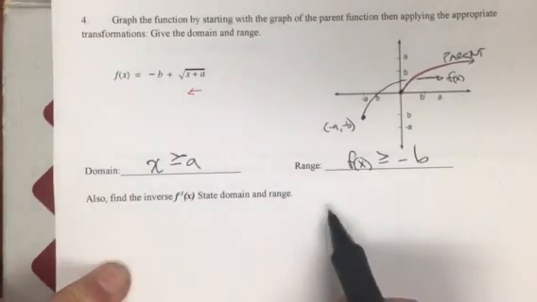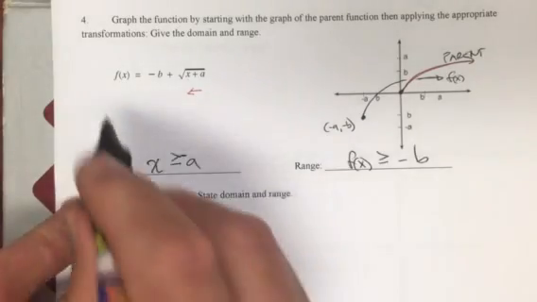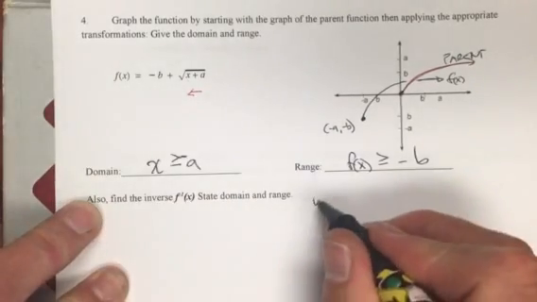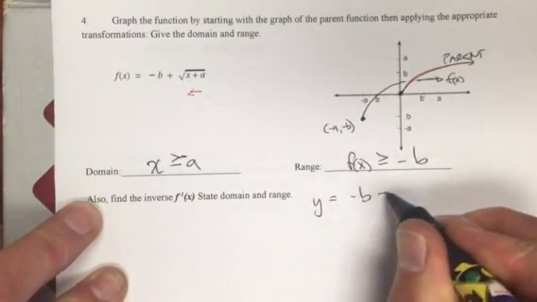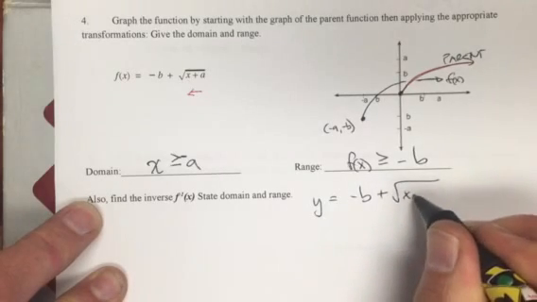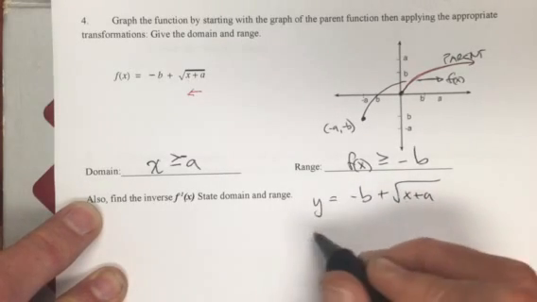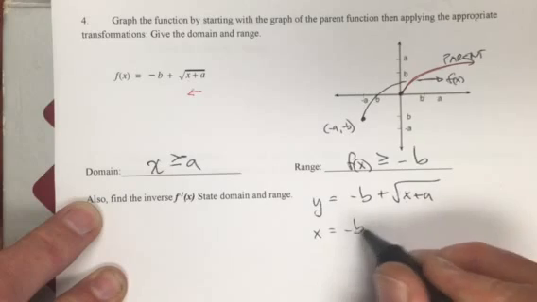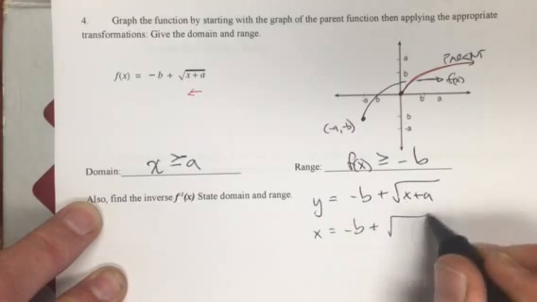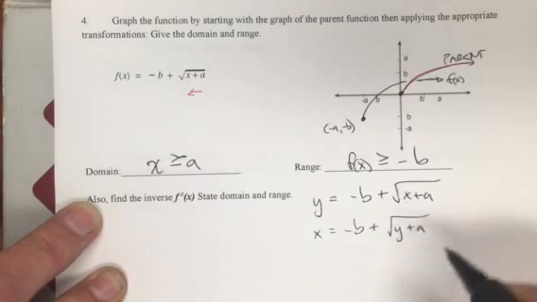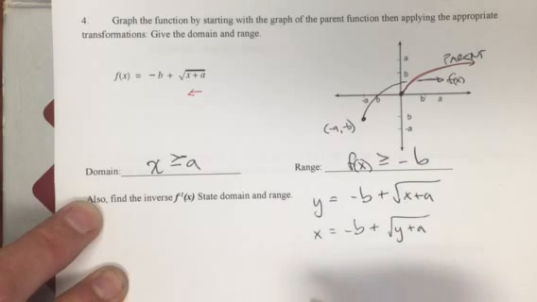All right, find the inverse. So we start with the original function. We swap out the f of x. We write y equals minus b plus square root of x plus a. Then we swap the x and the y: x equals minus b plus the square root of y plus a. Then we just solve for y, get y down there by itself.